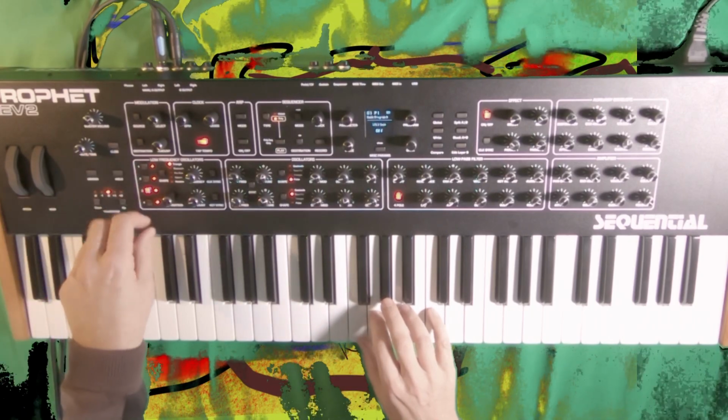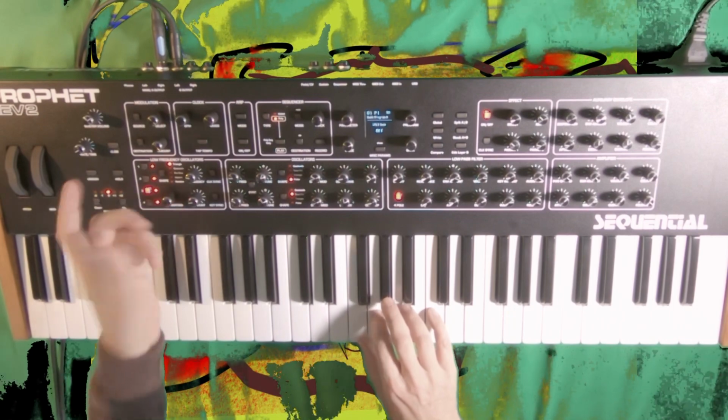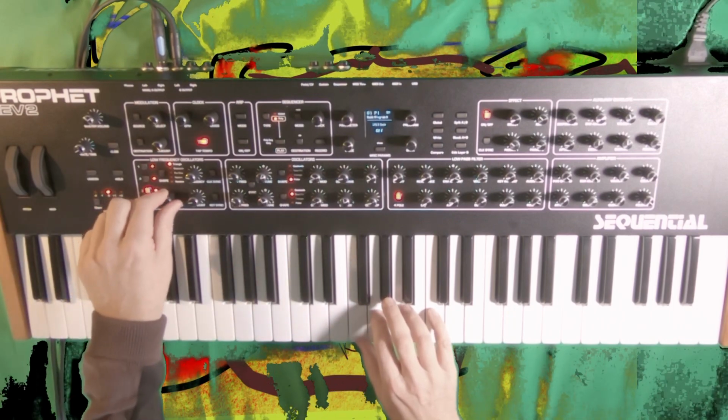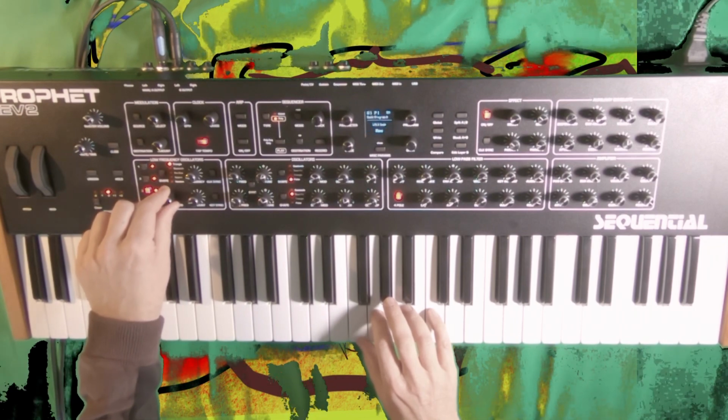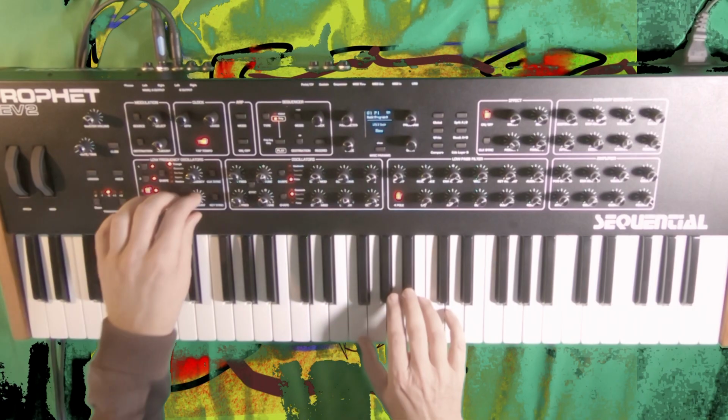Take the third one. Destination could be a resonance or an envelope amount. Let me have a look. And sometimes it's just trial and error. You just check how far you can get. If you get the resonance, sometimes it doesn't work, sometimes it does.